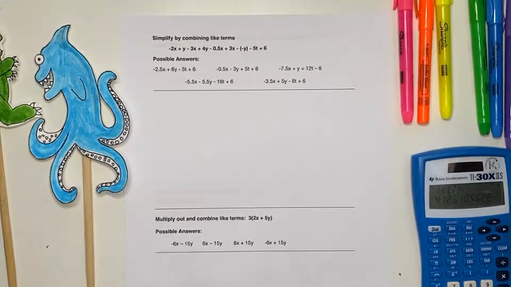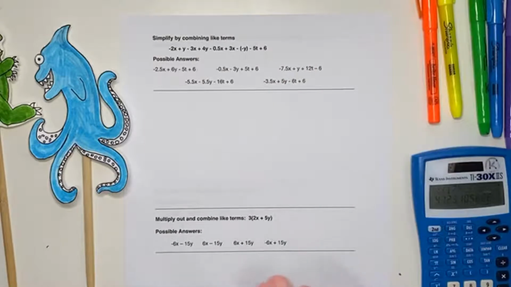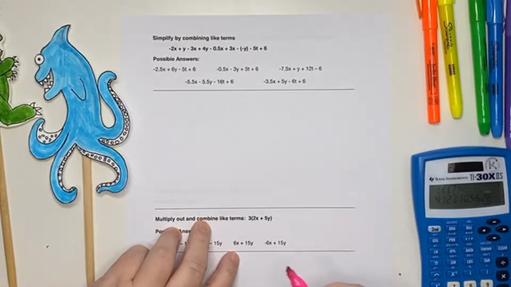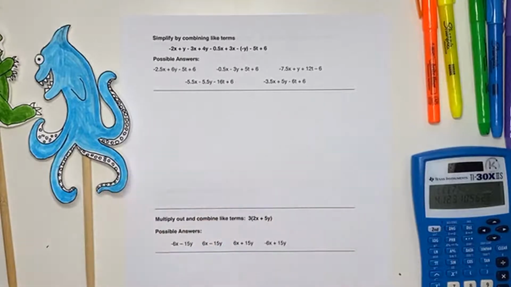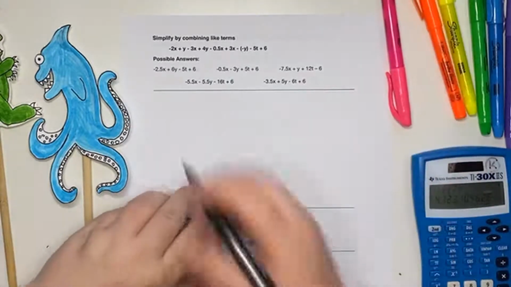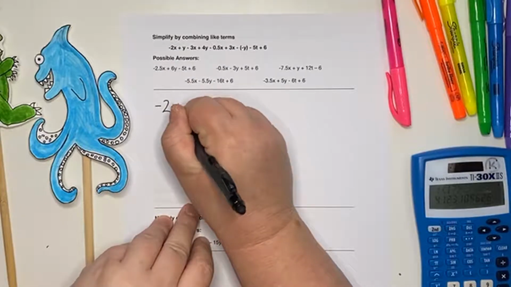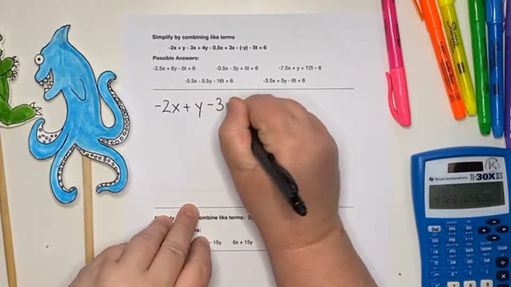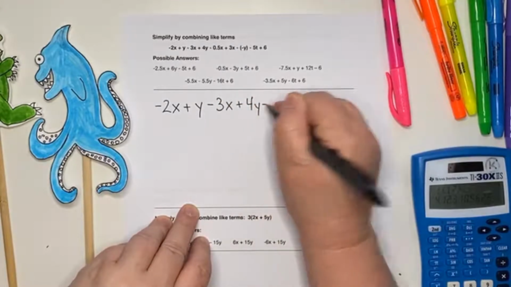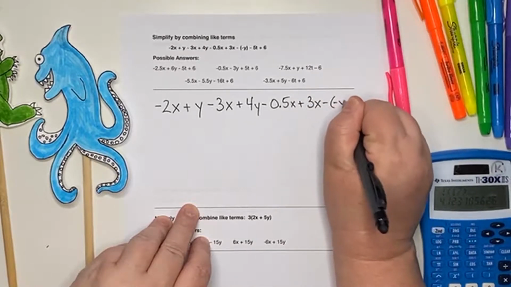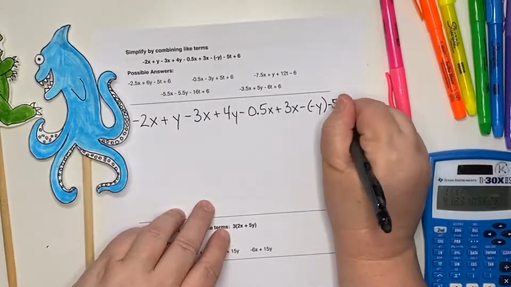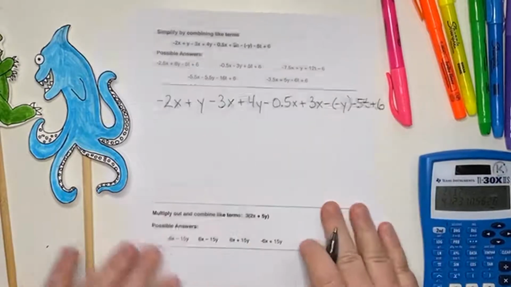Now, this is a hard problem for me with the way that my brain takes information in. So when I'm writing it down, the first thing I will do is write very large, -2x plus y minus 3x plus 4y minus 0.5x plus 3x minus the opposite of y. Oh my goodness, I'm almost writing out of room. Okay, so there we go.